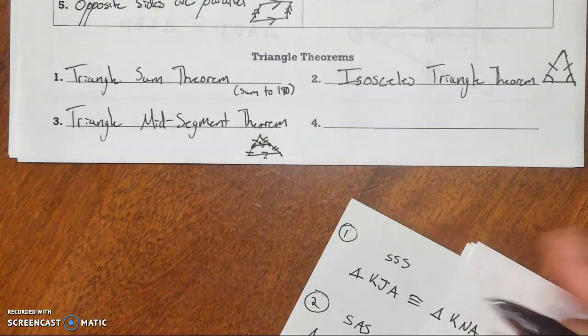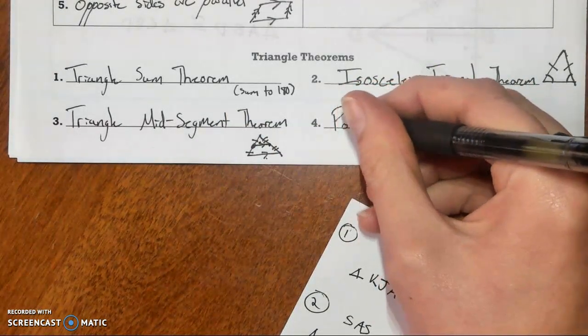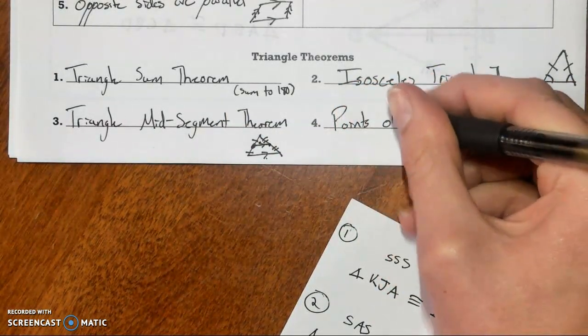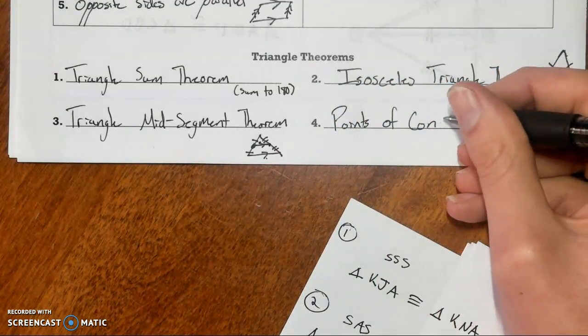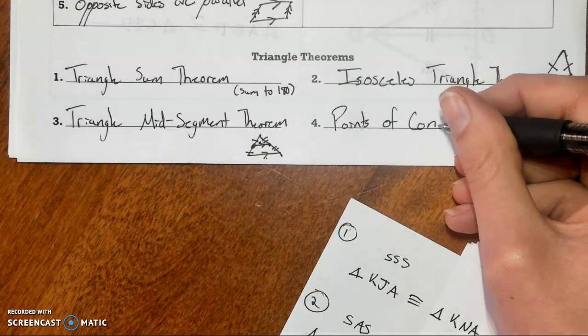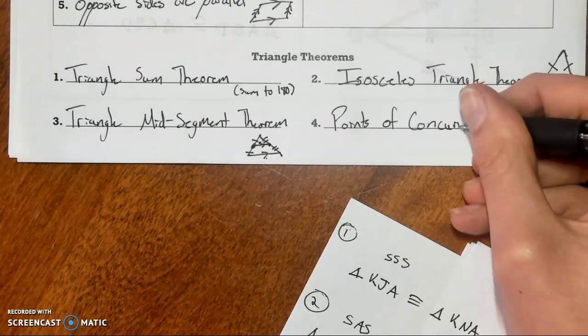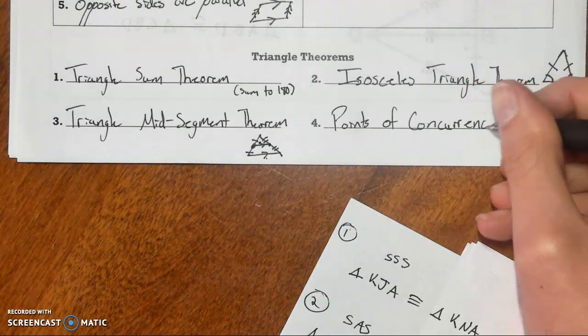And then finally, we have points of concurrency. Let me spell that correctly, concurrency.